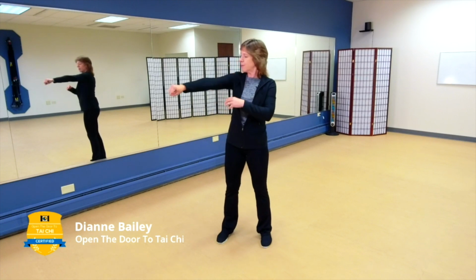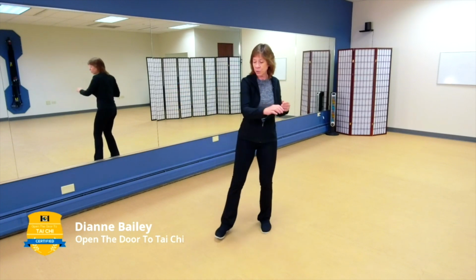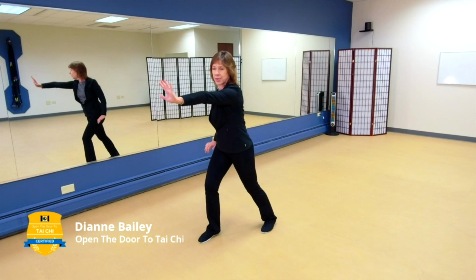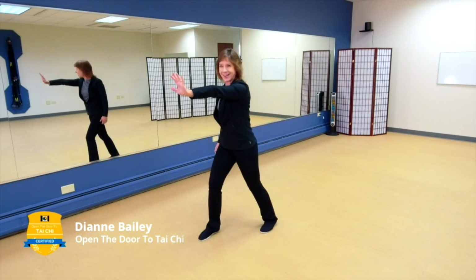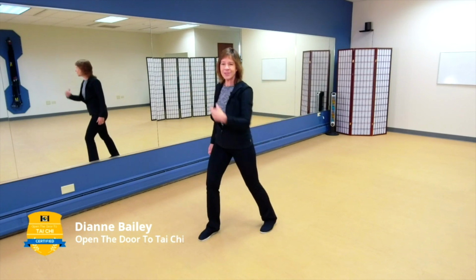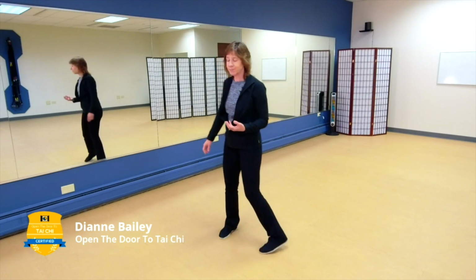If you have locked joints, if you have a straight arm, if you're doing your brush knee and you're straightening out that elbow, that actually blocks the flow of the energy. This is a line that we don't want to have in Tai Chi. We don't want to have that straight line. We want it to be loose and rounded. That circular motion is actually very important for the relaxation and for the power.